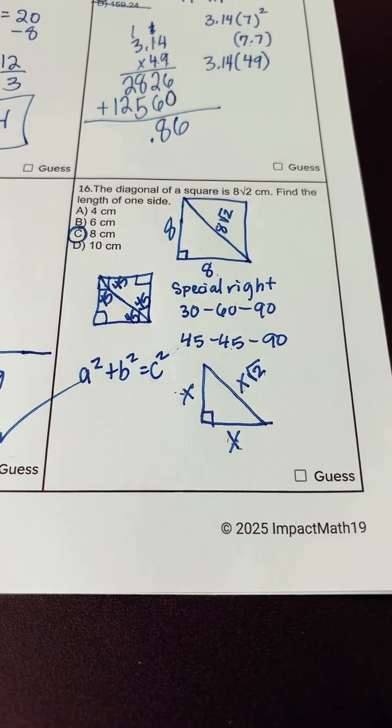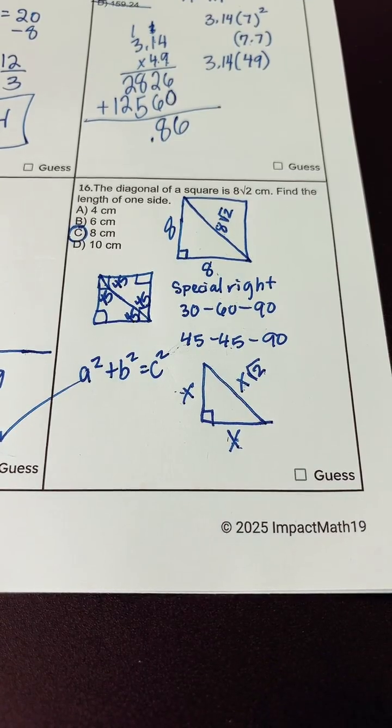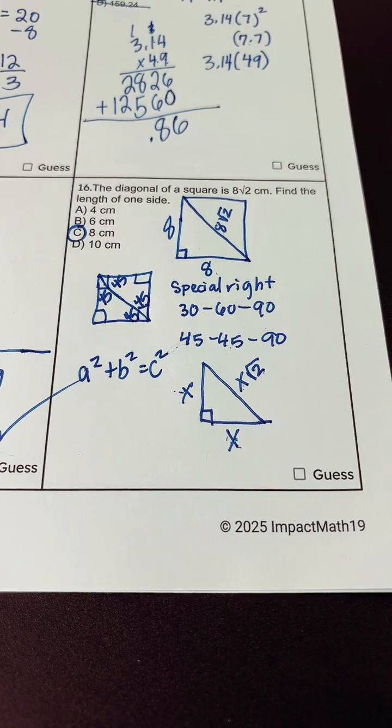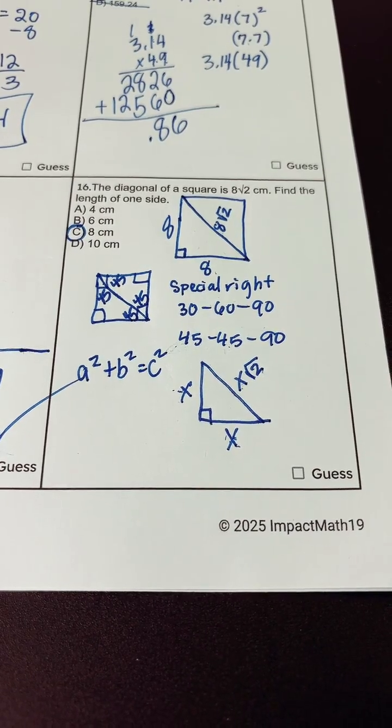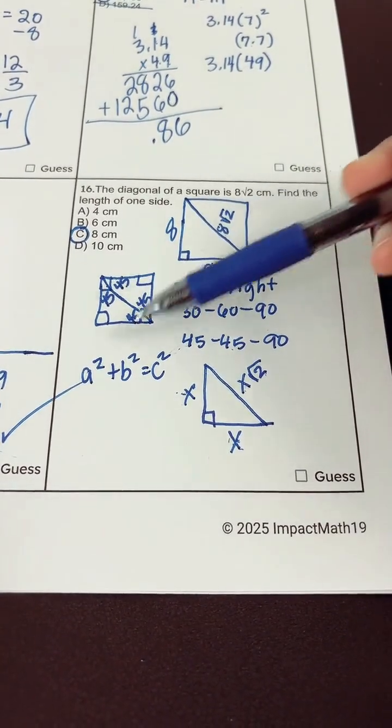And I'm going to show you the Pythagorean theorem way. So if we have the Pythagorean theorem way, right? What do we know about a square? What do we know about the sides of a square?